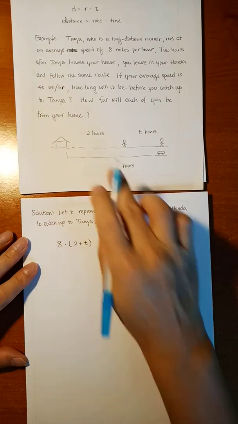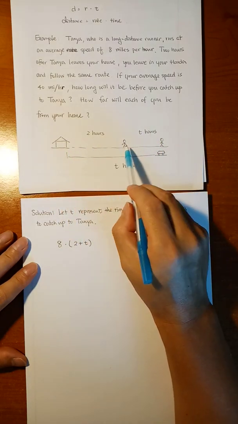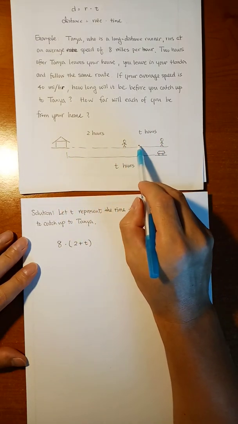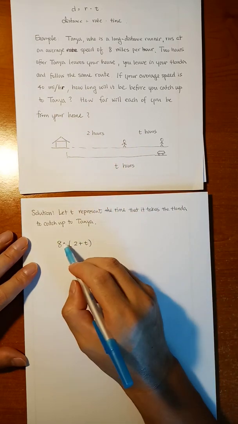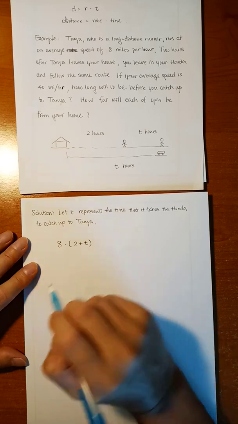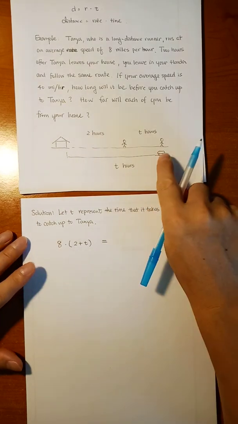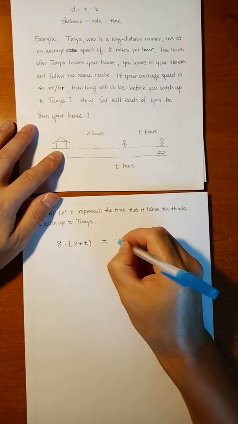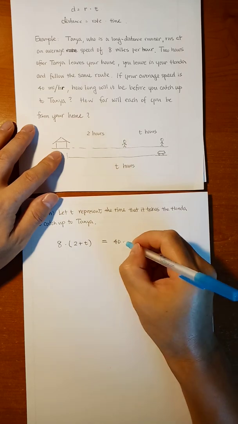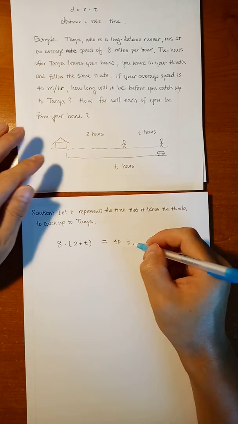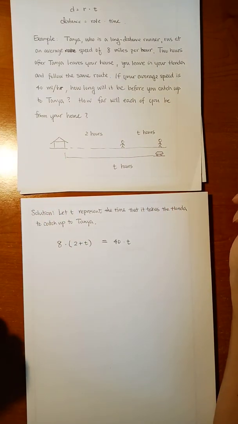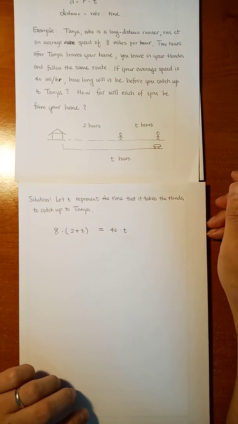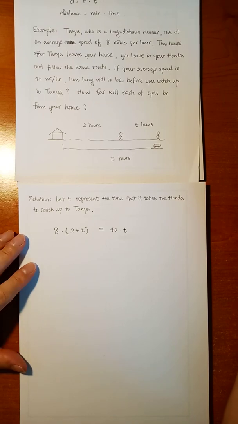So this is the total distance run by Tanya: 2 plus t is time, times the speed is the distance. And the car Honda has speed 40 miles per hour. The Honda travels t hours. So this is the same distance.